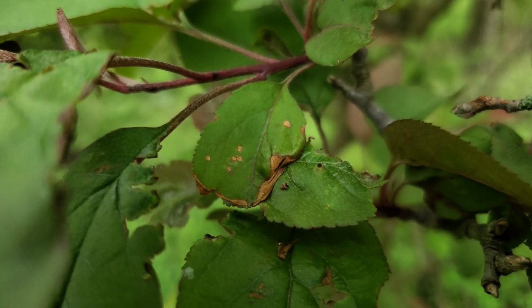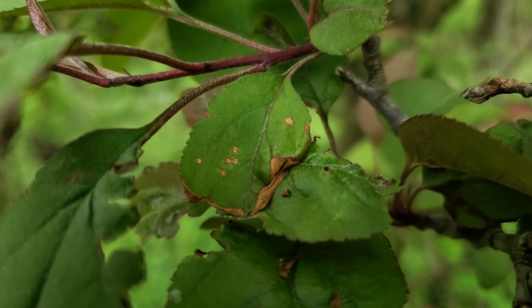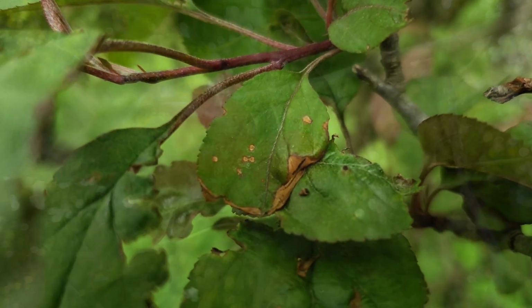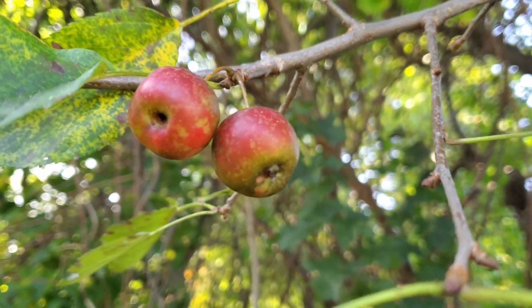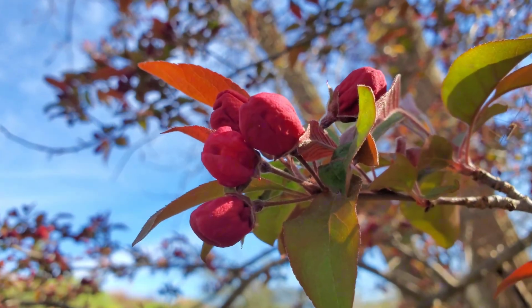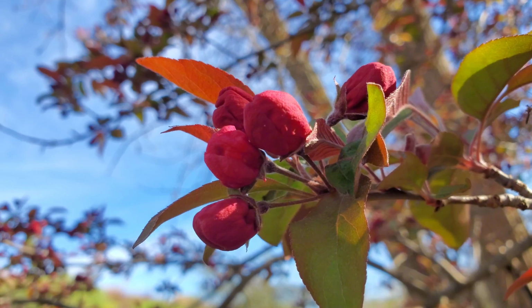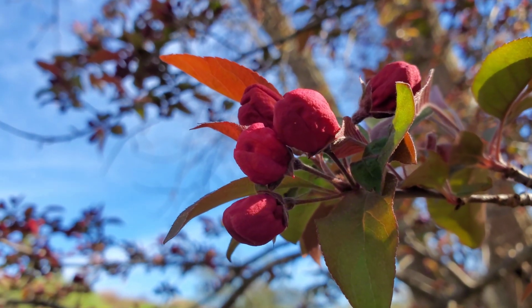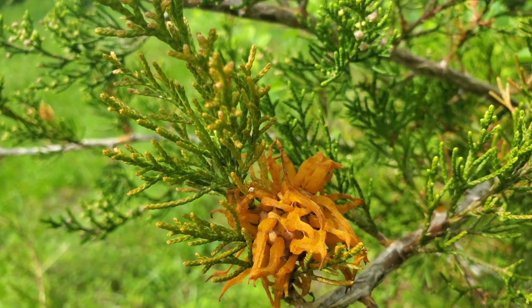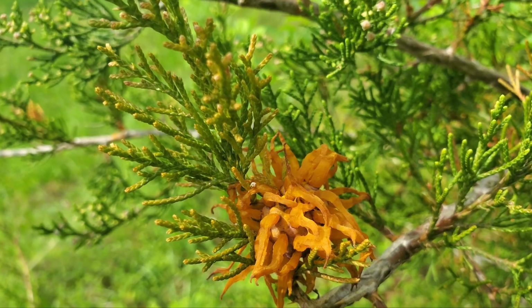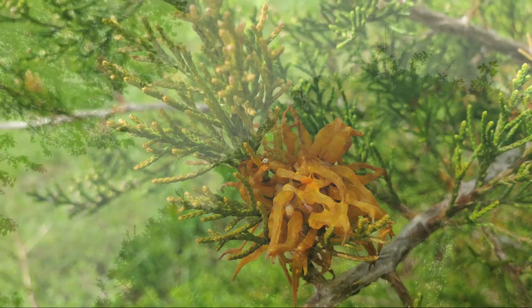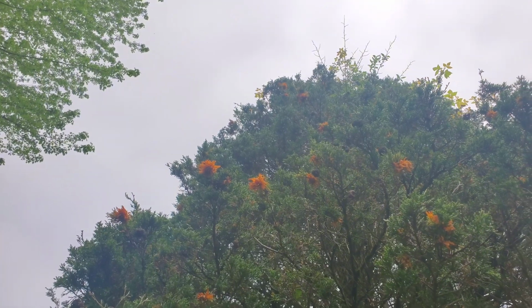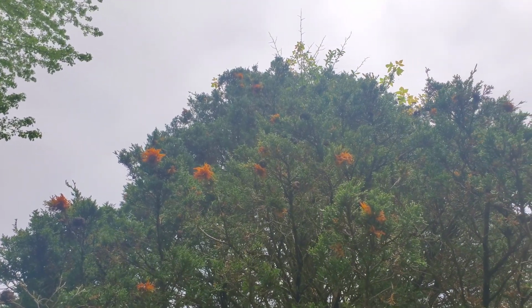A couple of weeks later, the leaves develop rust-colored spots, often bright orange, and then, on the underside, tiny tube-shaped structures called aecia start to form. These aecia produce a different type of spore, and just like before, these spores have a specific destination, back to juniper trees. So the fungus releases them into the air, and if they find a juniper, they infect the twigs, form new galls, and the whole process starts again the following year.